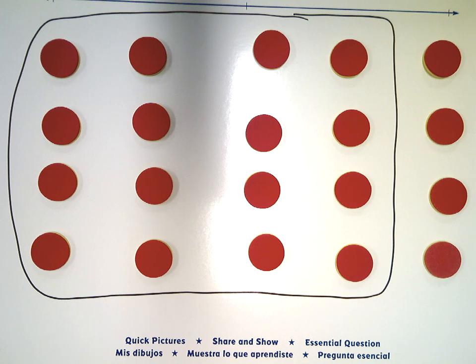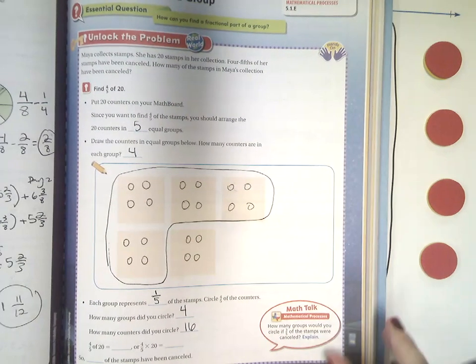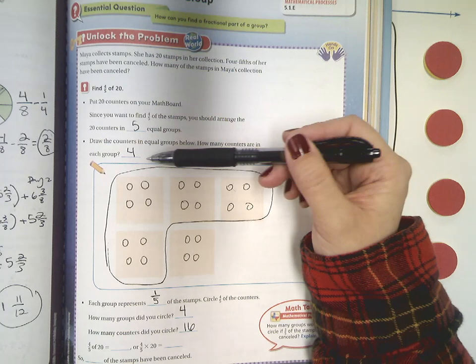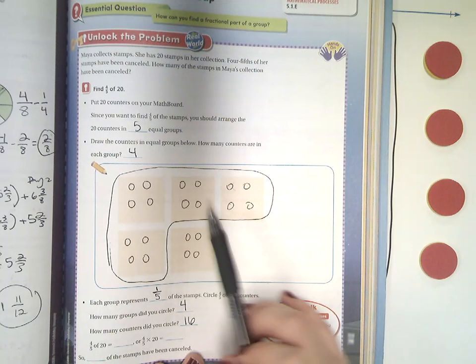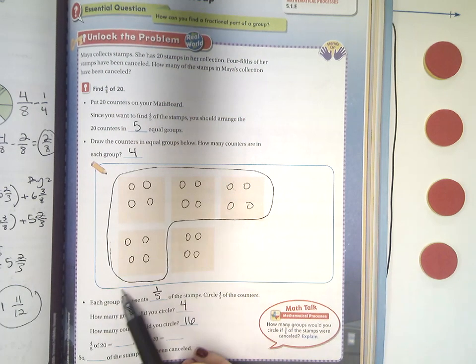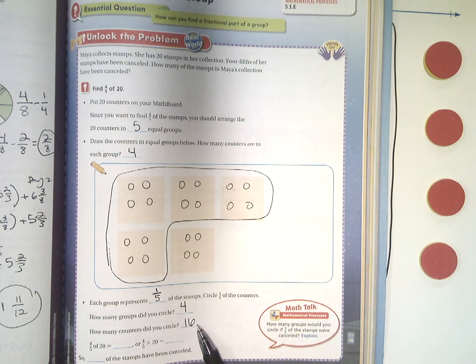I'll show you my page right now. So far, I have 5 equal groups, 4 counters in each group. I had all my counters represented in each box. Then I saw that each group represented 1/5 of my stamps. Then I circled 4/5 of my counters because I know each one of these represents 1/5. I circled 4 groups, with 16 total counters within those 4 groups.